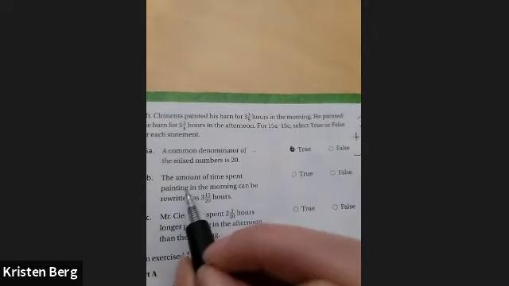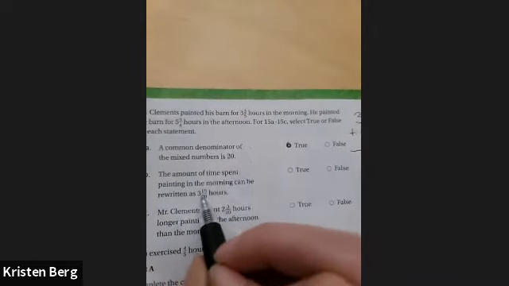Is that a true or false statement? This is actually a true statement. You could have changed all of these to 20ths. So that is true. The amount of time spent painting in the morning can be rewritten as 3 15/20.